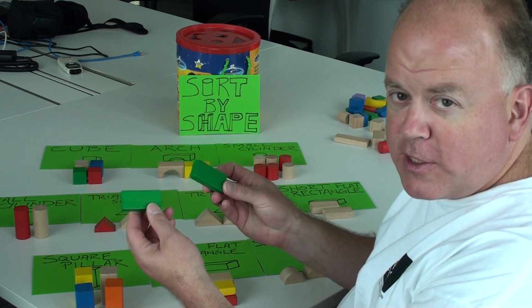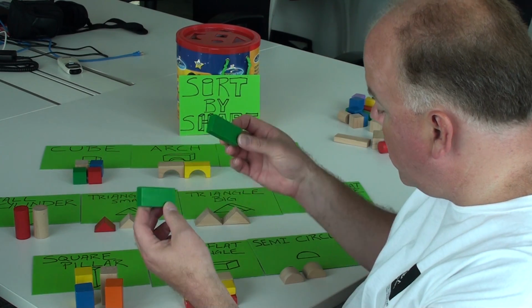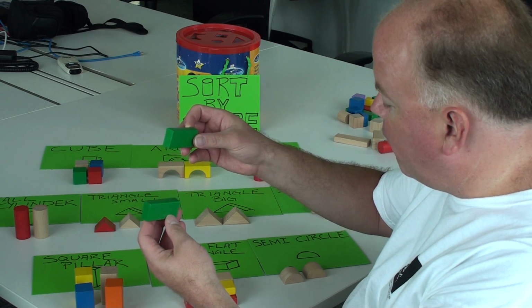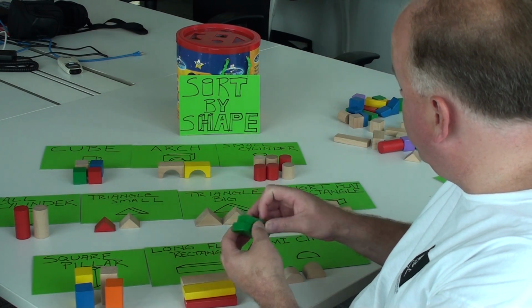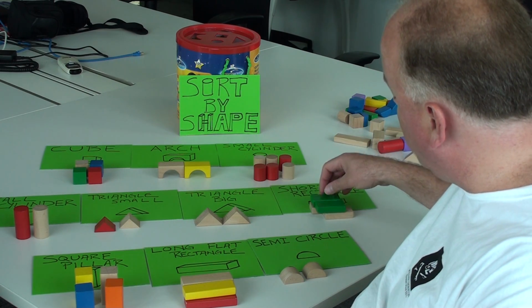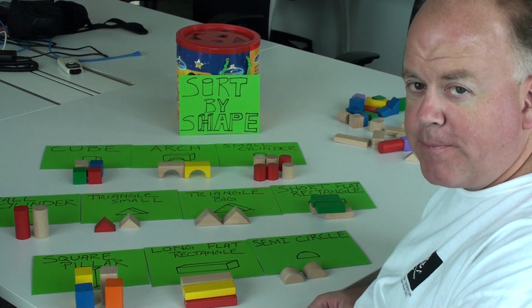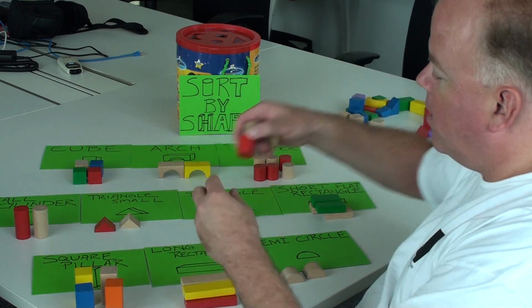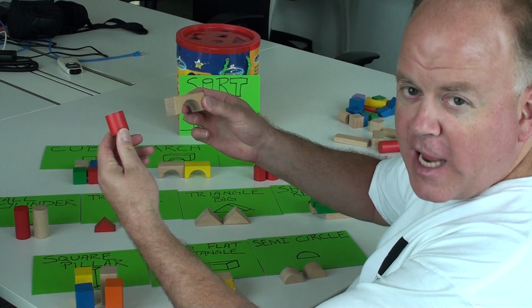Are these two shapes the same? Yep, they are. They're both small flat rectangles. So we'll put them in the short flat rectangle pile. Are these two shapes the same, Jupiter?